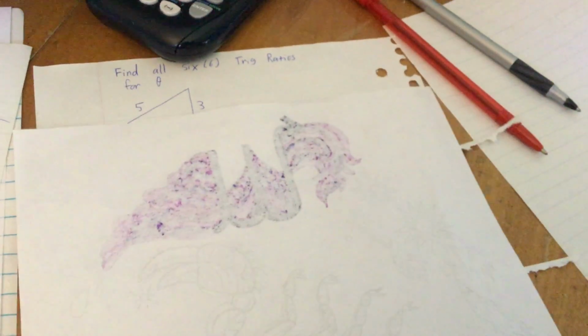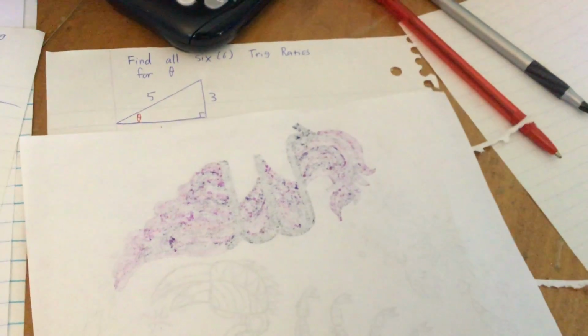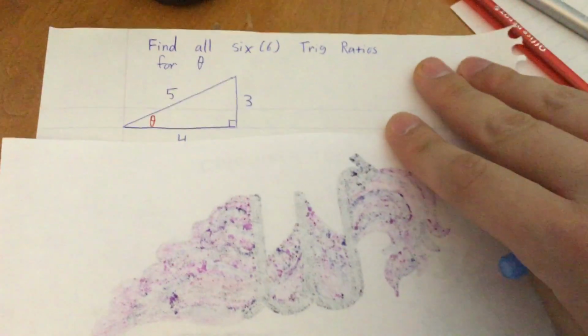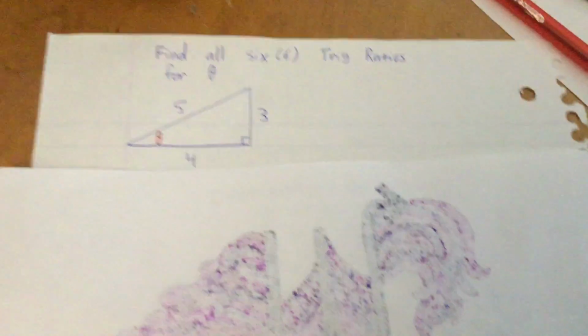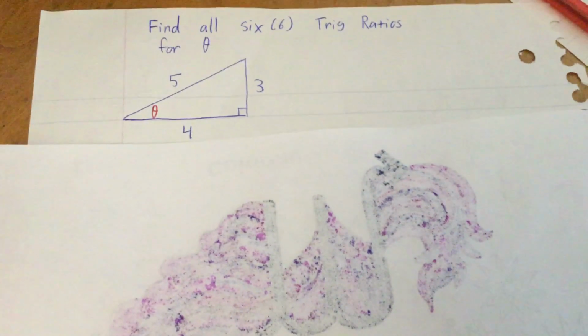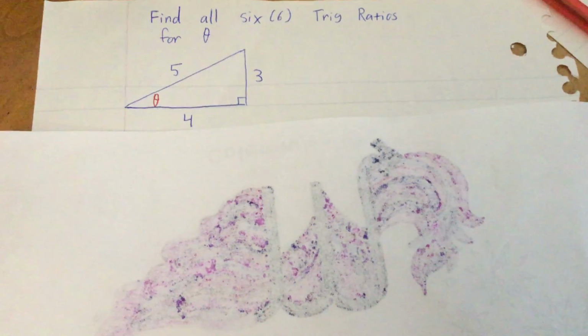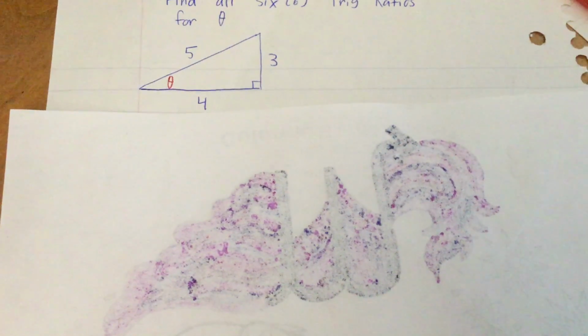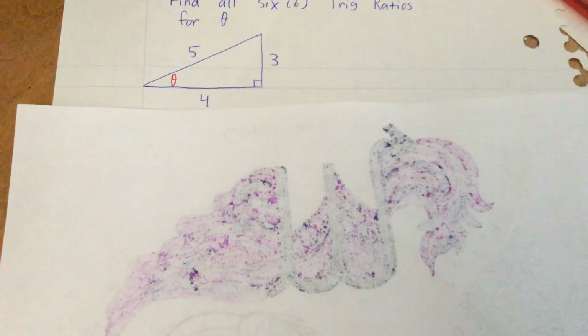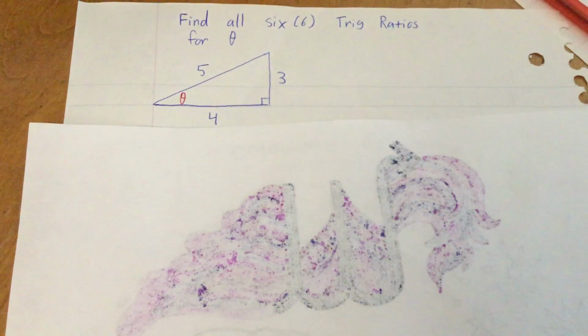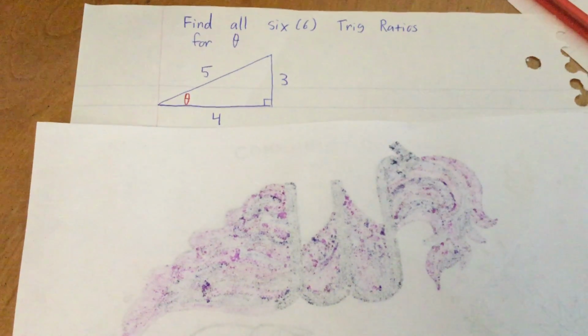Okay. So now, just to review, I give you the diagram of 3, 4, 5. Find all 6 trig ratios for angle theta. So look at angle theta, find the sine, cosine, tangent, cosecant, secant, and cotangent independently.